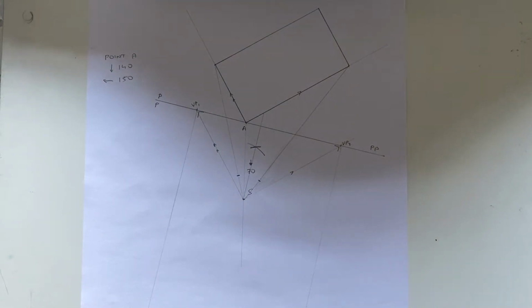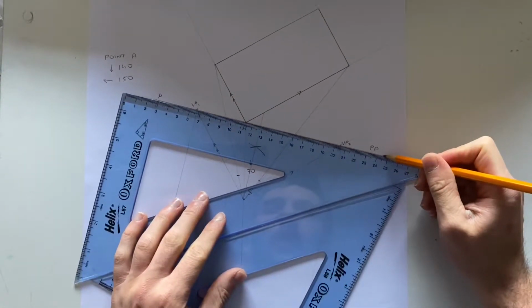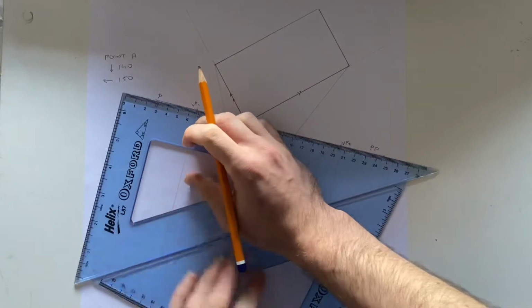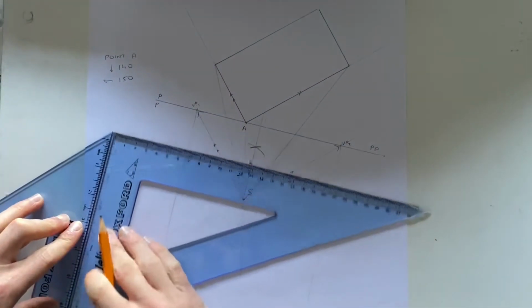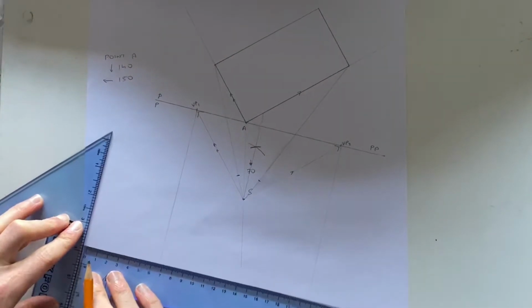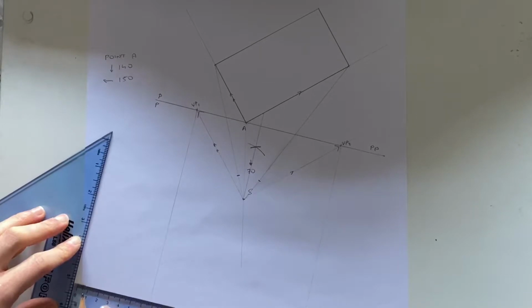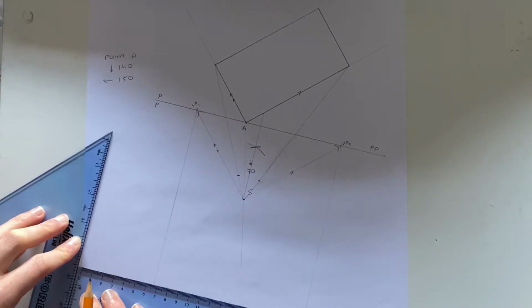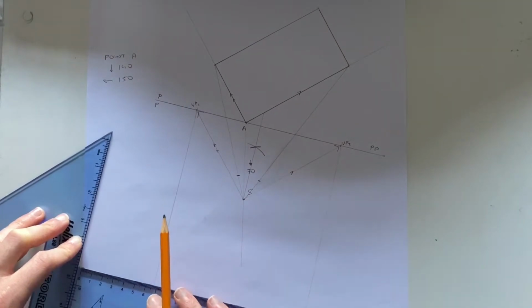So I need to draw my ground line parallel to my picture plane. So I have my picture plane there. And what I'll do is I'll set my ground line just about here, and I'll move my camera down then so you can see.